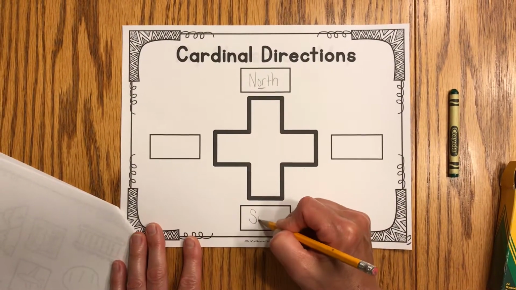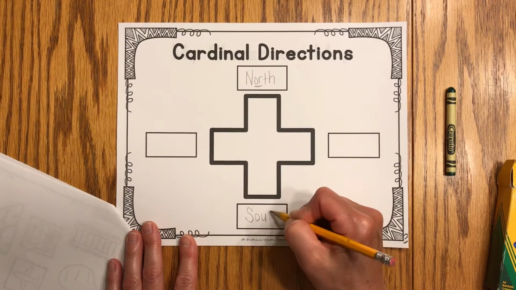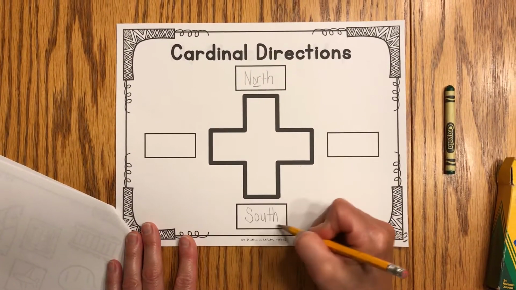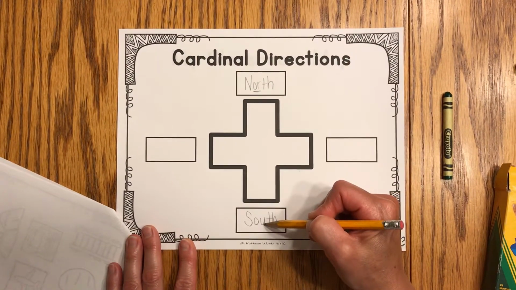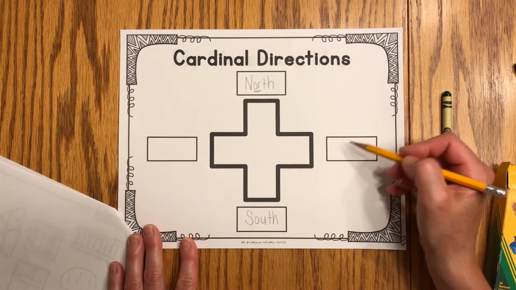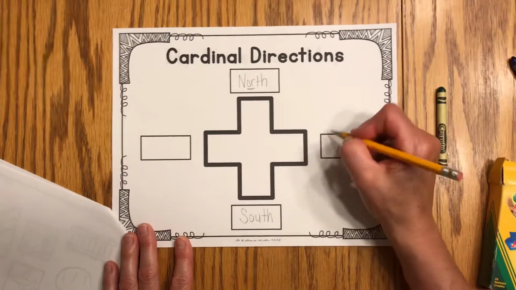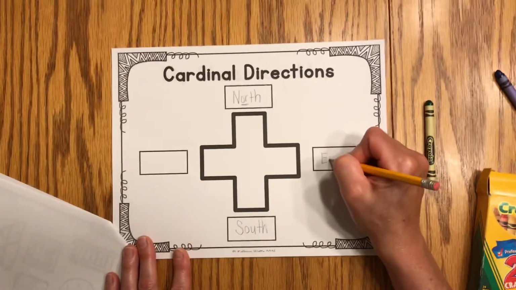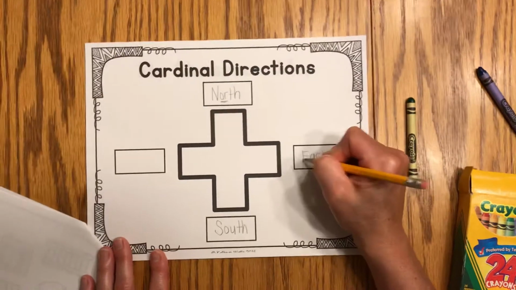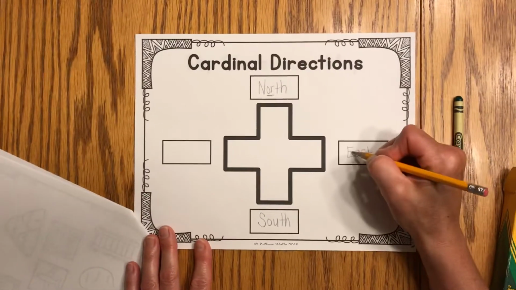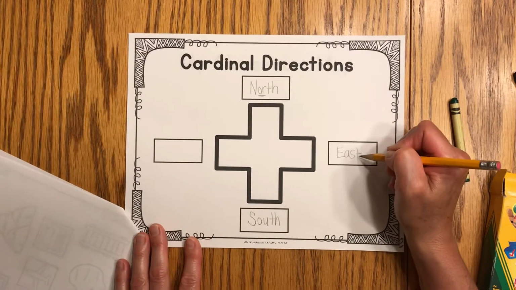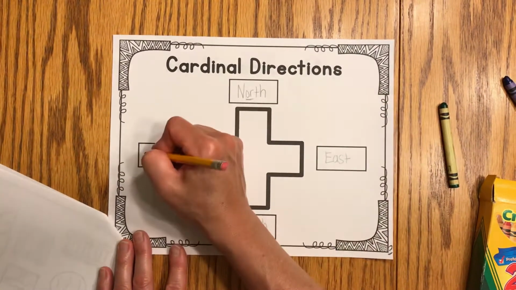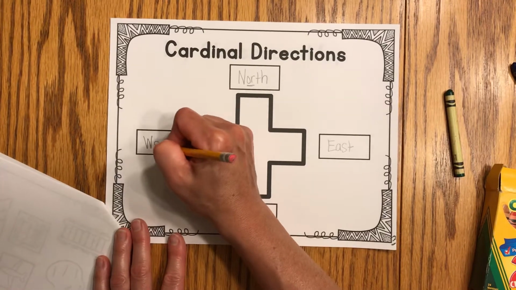Just below that is south. S. The ow is O-U, and then TH again, south. So we have north, the opposite of north is south. Then we're gonna go over to the right here. On the right-hand side, this direction would be east. E-A-S-T, and we capitalize each of these directions. East. The opposite of east on a map is called west.